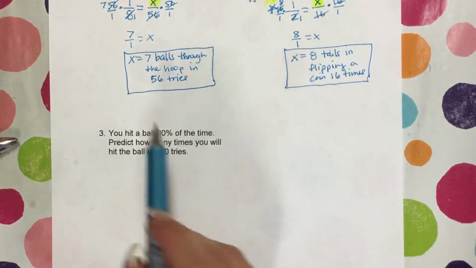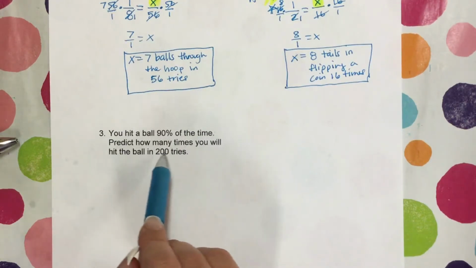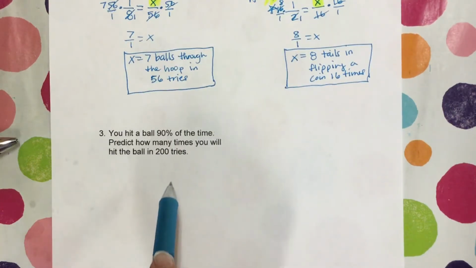All right, thank you, Dragon. Okay, so you hit a ball 90% of the time. Predict how many times you will hit the ball in 200 tries.